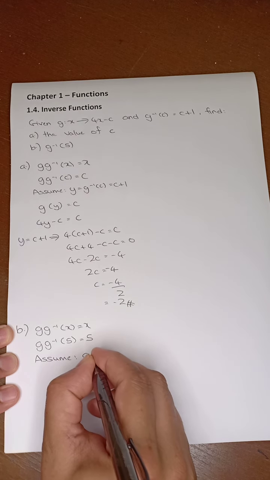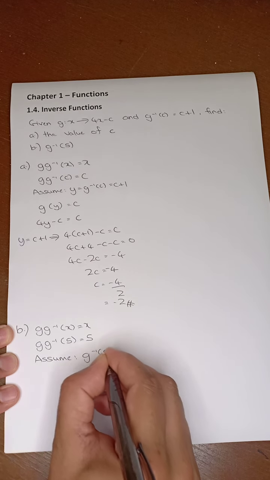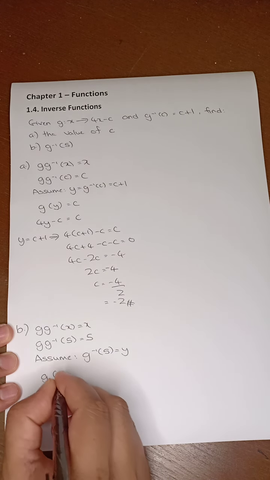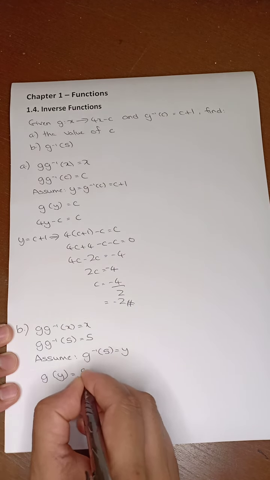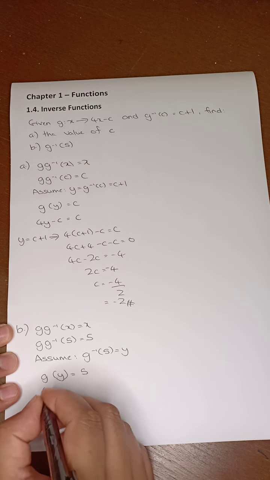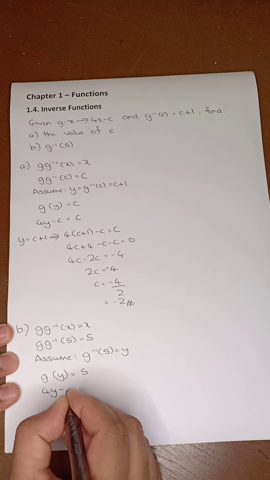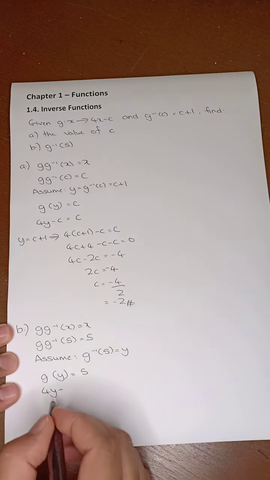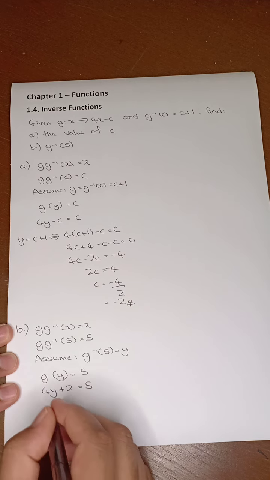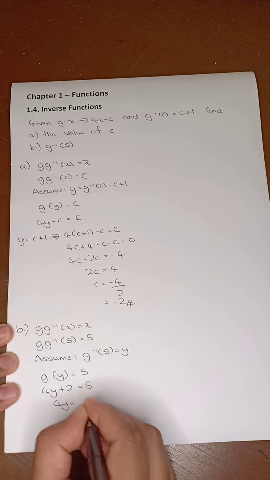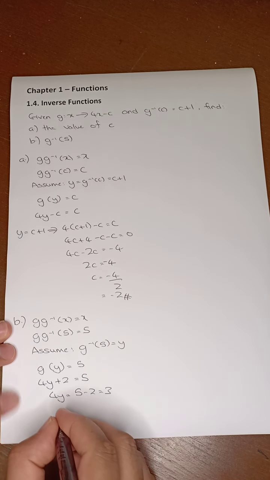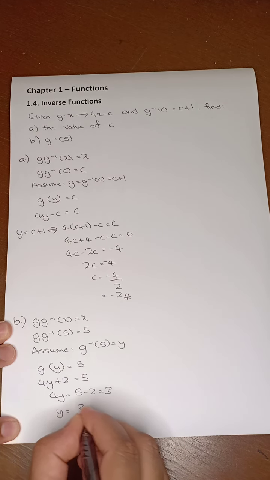Assume g inverse 5 is equal to y. So g(y) equals 5. What is g(y)? 4y minus c. C is negative 2. So minus becomes plus 2 equals 5. 4y equals 5 minus 2, that is 3. So y equals 3 over 4.